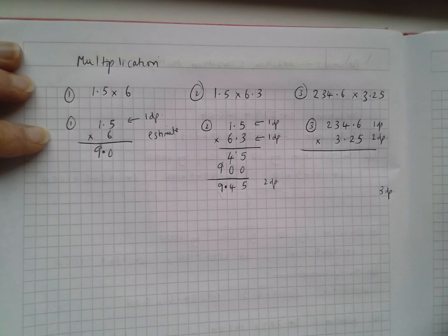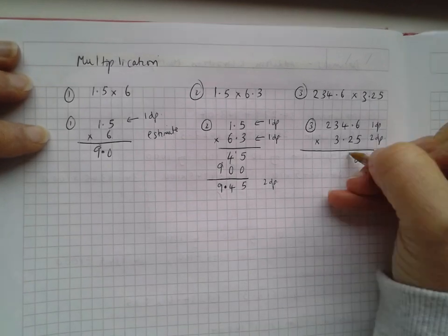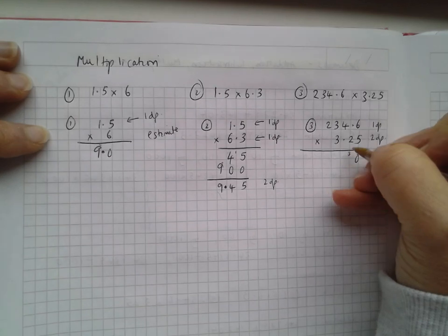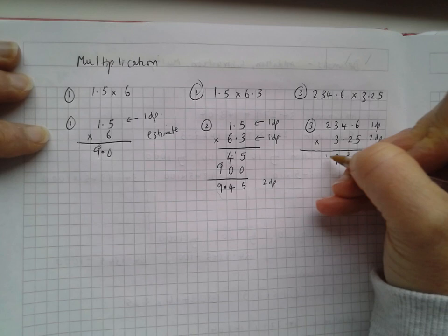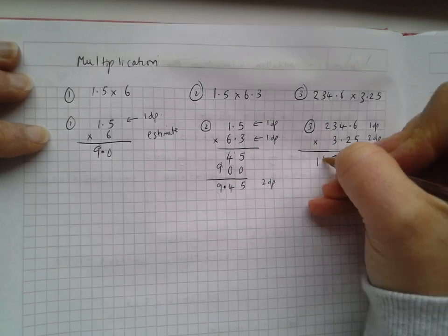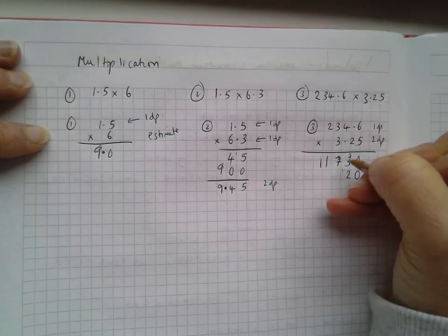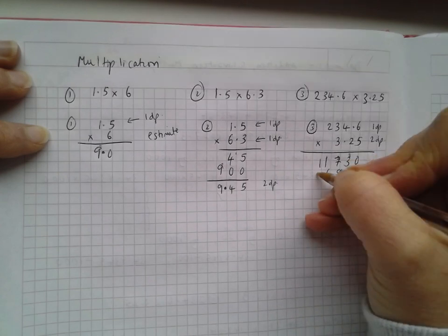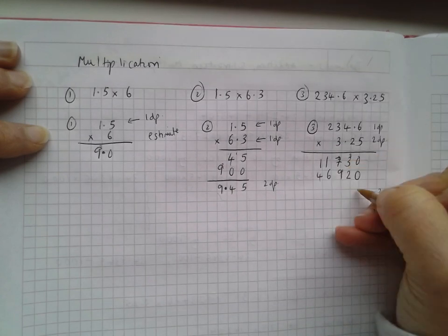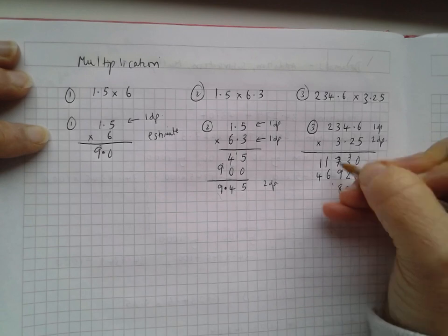5 6s are 30, 5 4s are 20, and 3 is 23. 5 3s are 15, and 2 is 17. 5 2s are 10, and 1 is 11. Put a 0. 2 6s are 12, 2 4s are 8, and 1 is 9. 2 3s are 6, and 2 2s are 4. Put another 2 zeros this time. 3 6s are 18, 3 4s are 12, and 1 is 13. 3 3s are 9, and 1 is 10. 3 2s are 6, and 1 is 7.